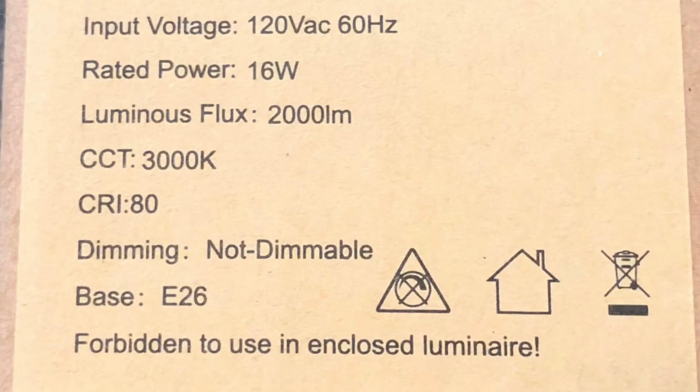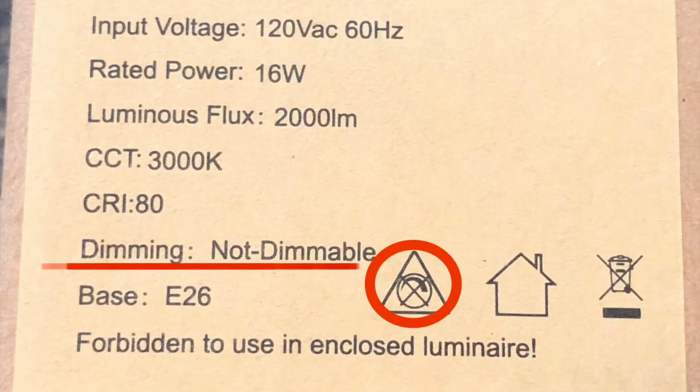Another important consideration is if you need a dimmable bulb. Standard LED bulbs are not configured to be used with dimmer switches and are likely to explode if misused. I don't know this from experience, but I believe it. I'd recommend you believe it as well.